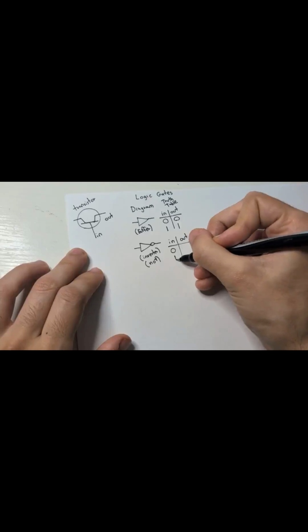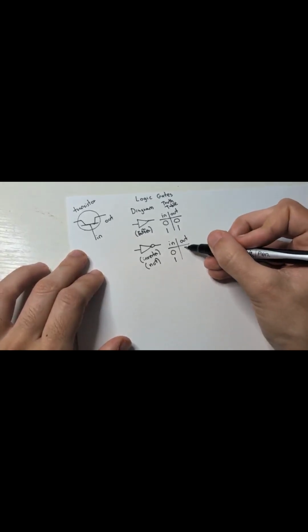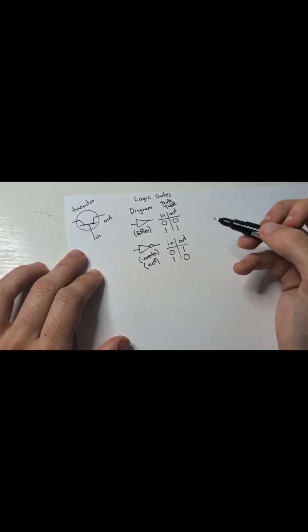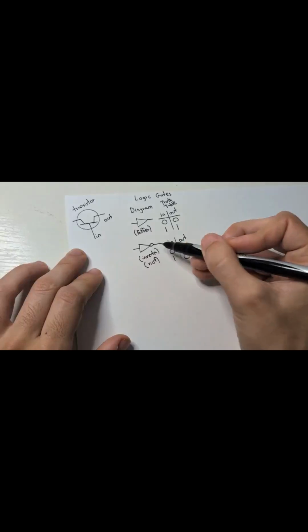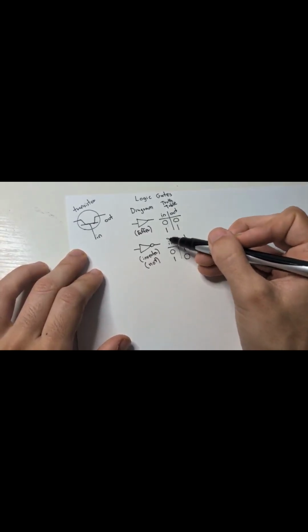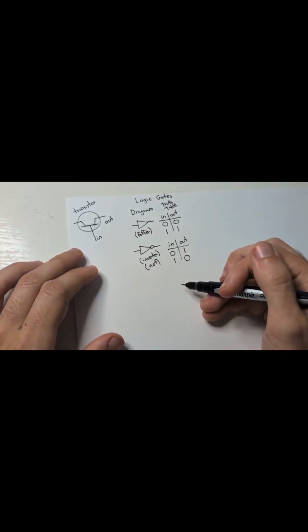So we still have the same two potential inputs, 0 or 1. And with an input of 0, it's inverted to be a 1. And with an input of 1, it's inverted to be 0. So if there's current coming in, then there's none coming out. And if there's not current coming in, then there is current coming out. So it inverts the input. So we can also wire multiple transistors together.